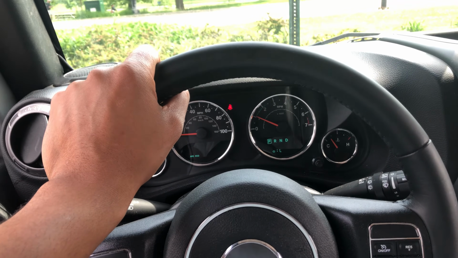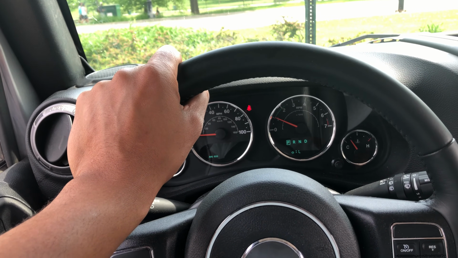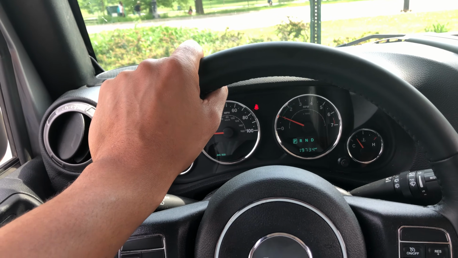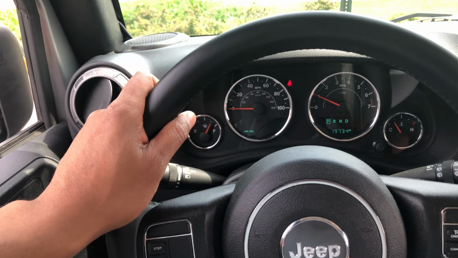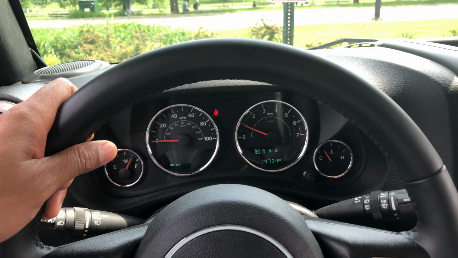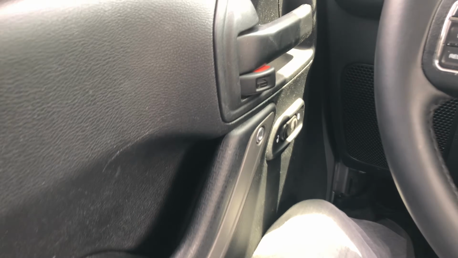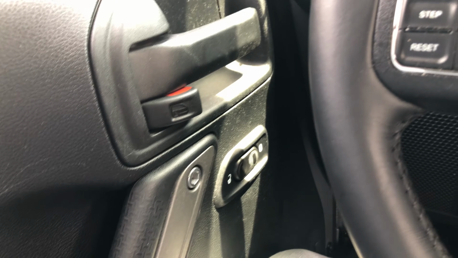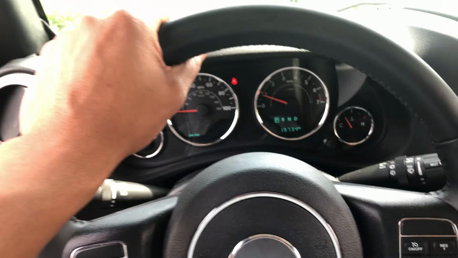Alright, this is the Jeep Wrangler. I'm going to show you how to roll up and roll down the windows. This vehicle is a little bit different because it doesn't have the controls in the same area. Normally, the window control functions would be on the door, but as you can see right here, they are not on the door. So where are they?